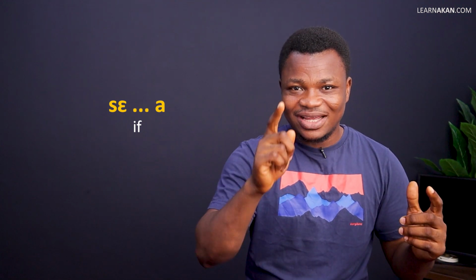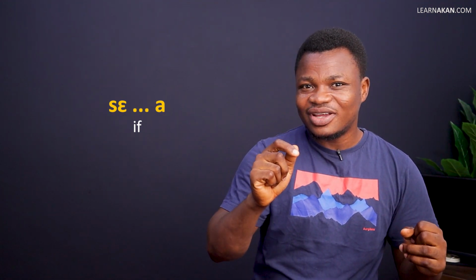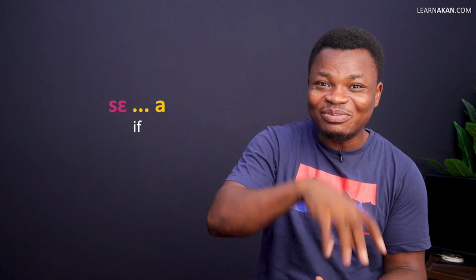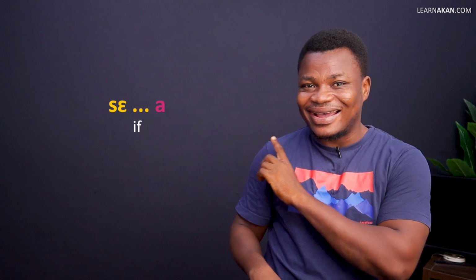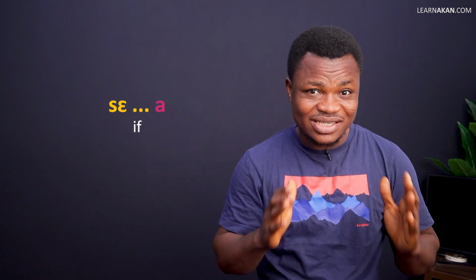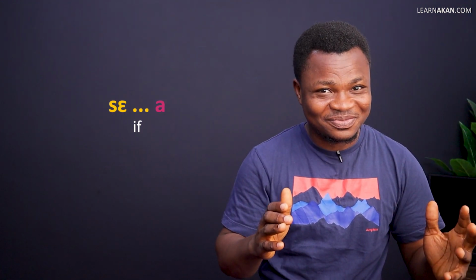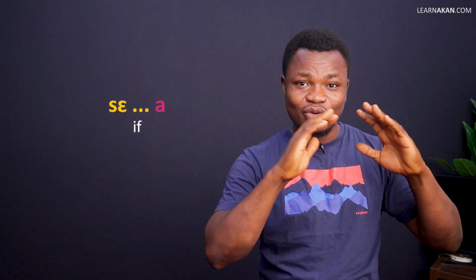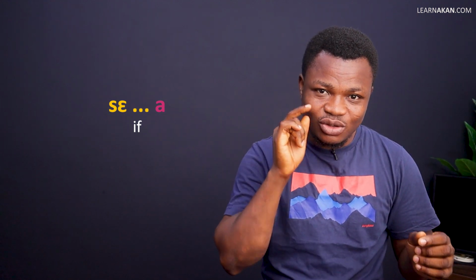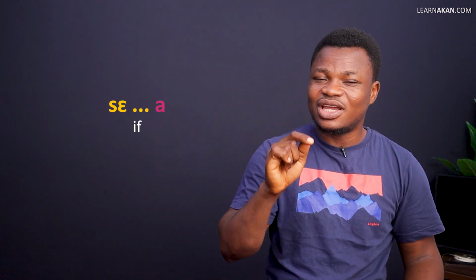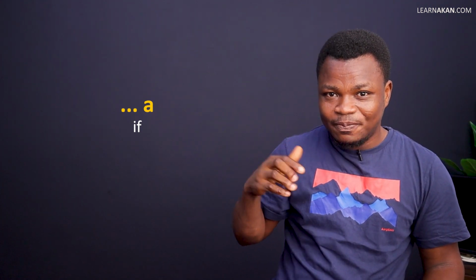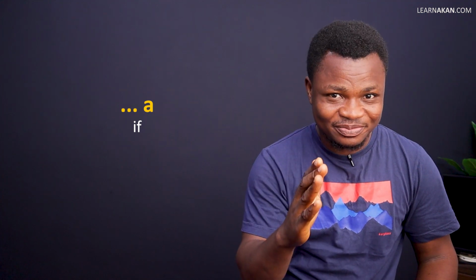Now, having learned the full "if" in Twi, note this. We are also able to drop the initial "se" and maintain just the "a" at the end, and we still have "if". So it is important that you know the full "if" in Twi, but note that we are also able to drop the initial "se" and still have it as "if".